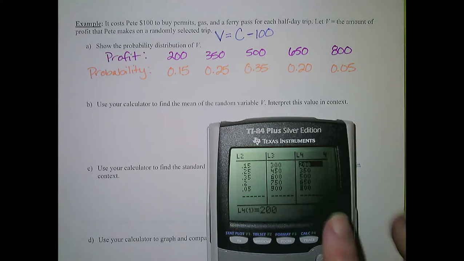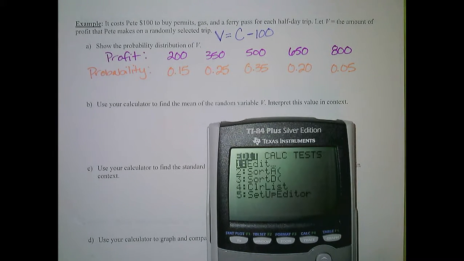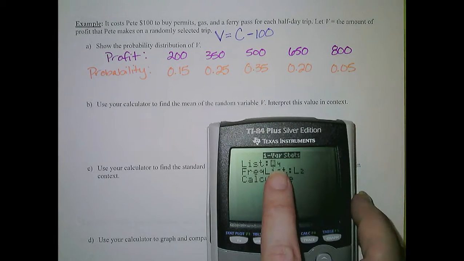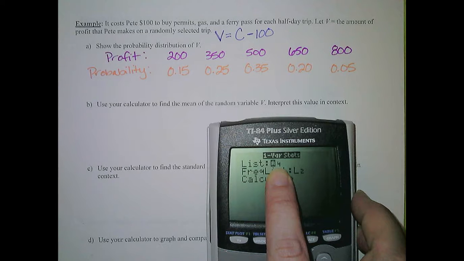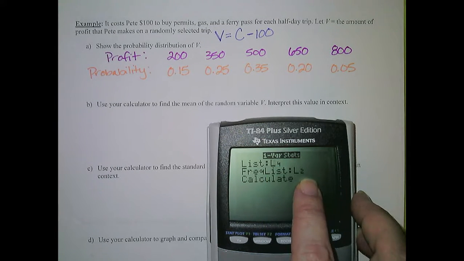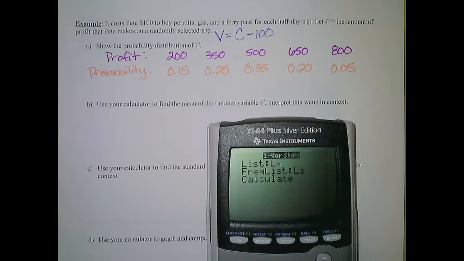So then to calculate the mean and the standard deviation, I'm going to go to my calculate menu. I'm going to run one variable stats, and I want list 4 for my list because that's the values that contain the profits, V. My frequency list is still list 2. And then I can go to calculate.